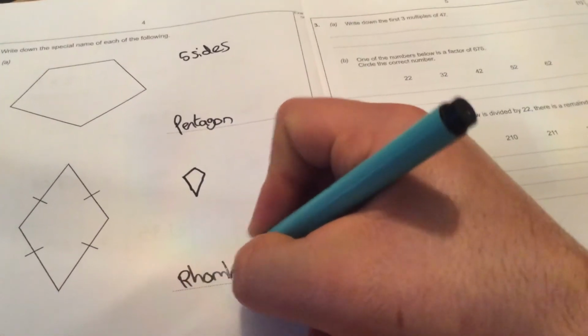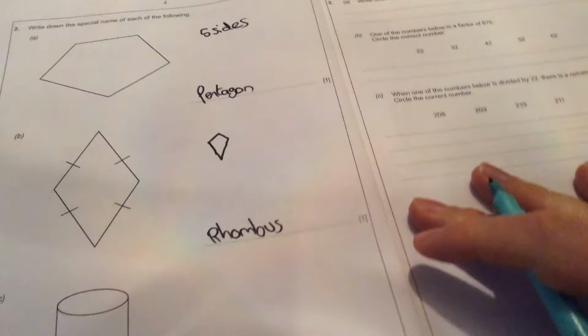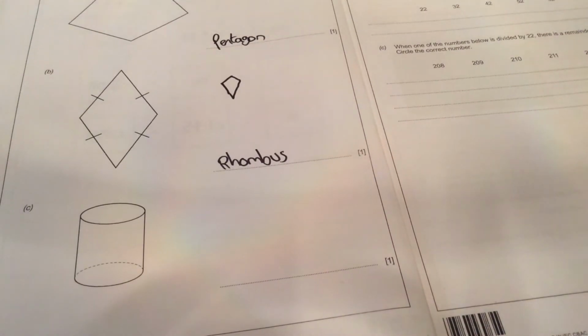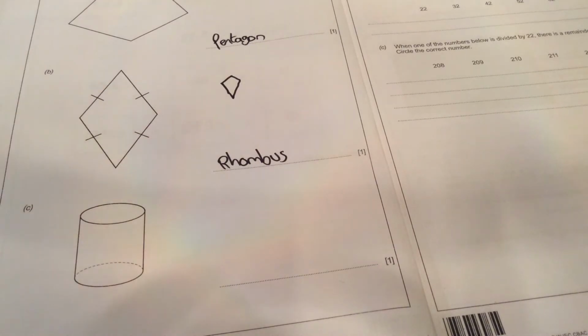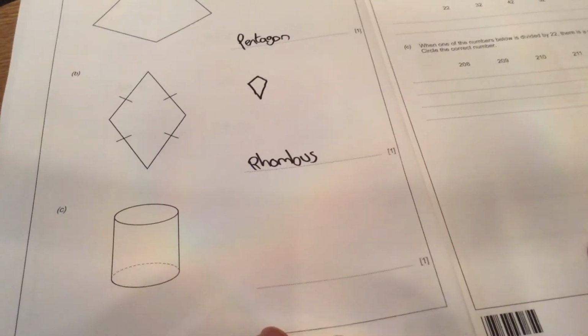Now, it's quite a weird shape to remember. I wouldn't expect everyone to remember that one. But again, if you wrote down equilateral, because of all these little dashes, that means all the sides are the same. Equilateral kite, that would get you the marks. Again, you should definitely get the first one right, maybe not that one.